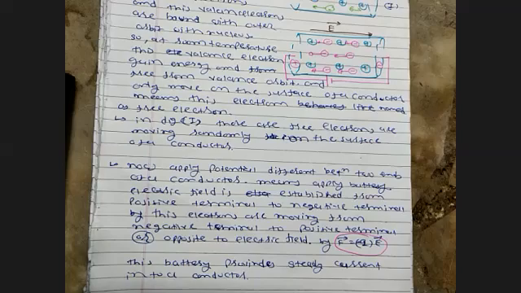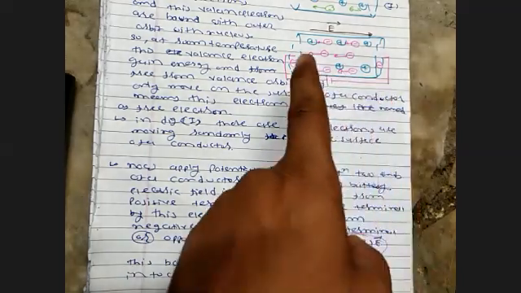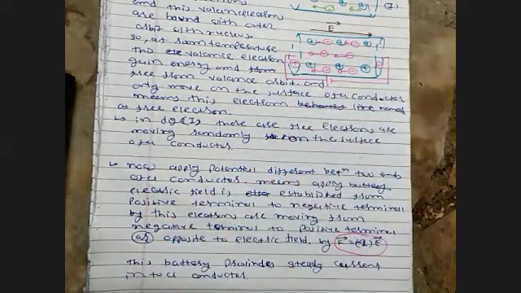Now, as these electrons move through every cross section area in the same interval of time, the same charge is moving, but drifting of electrons takes place with the help of this equation.